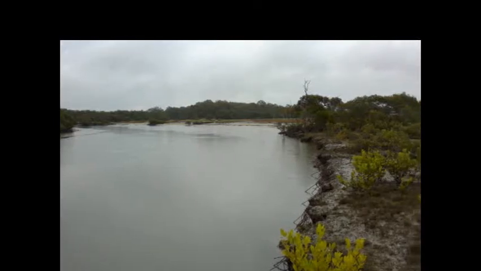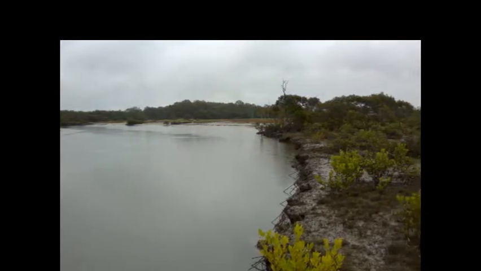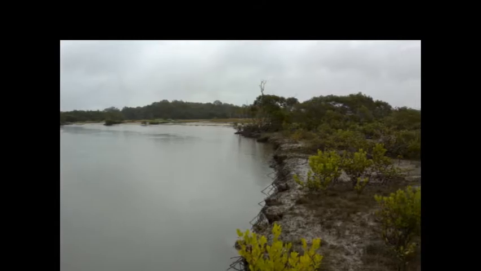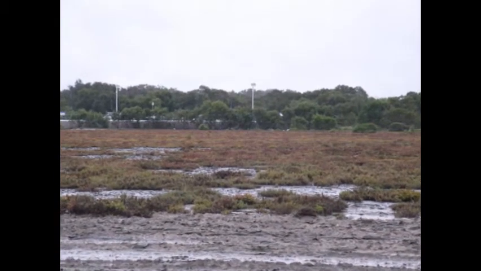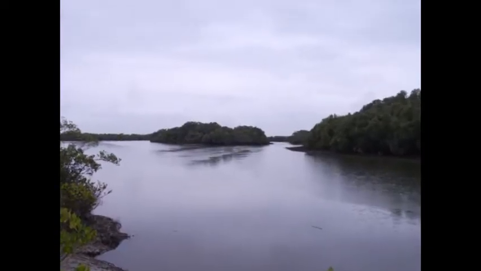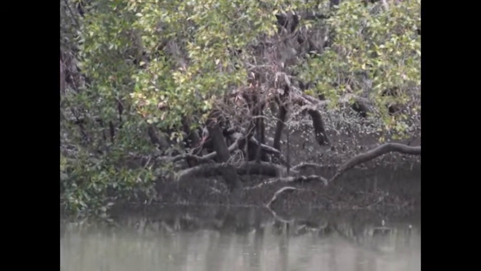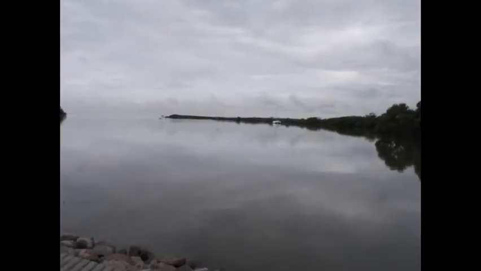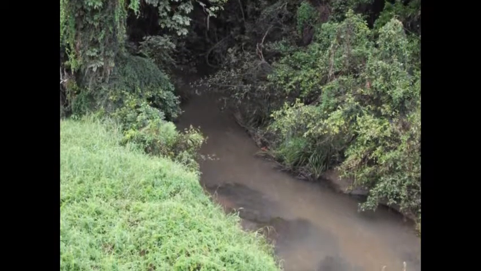There are a number of ways to establish the health of a freshwater waterway. Freshwater waterways consist of wetlands, rivers, creeks, lakes, and ponds. Today, we will be testing the water that flows into Burpengary Creek.